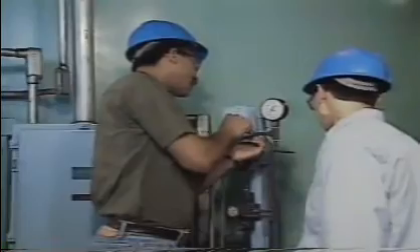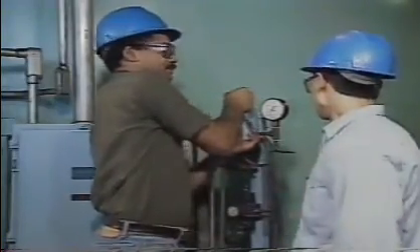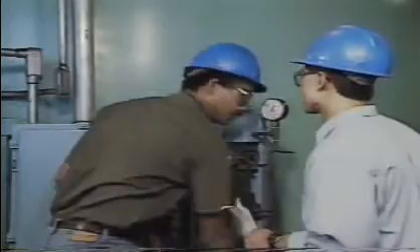Well, we've taken care of the tubing fitting. That should take care of the problem. Okay, let's get the operator and start the system back up.